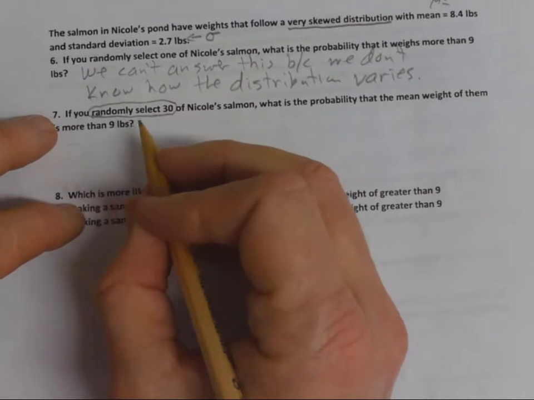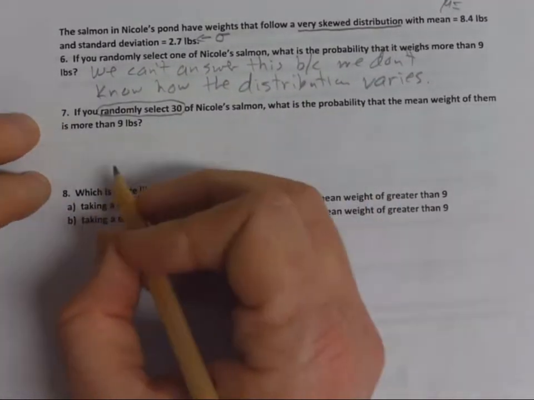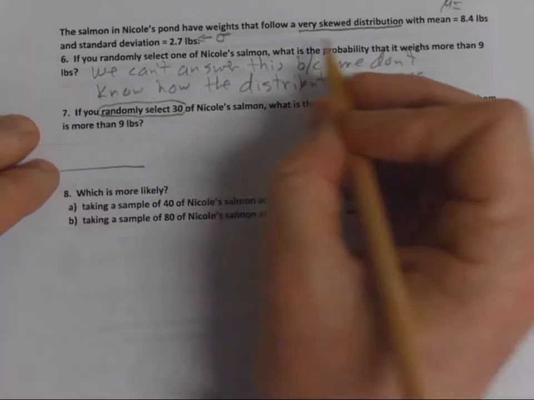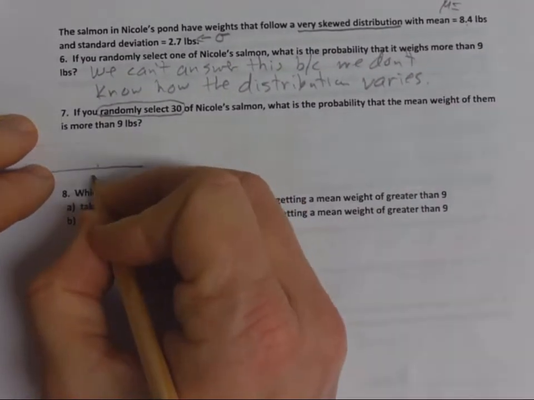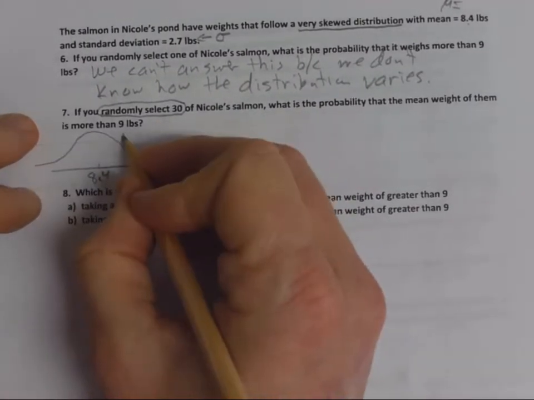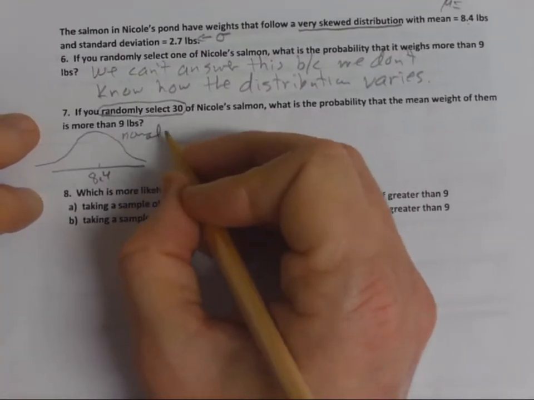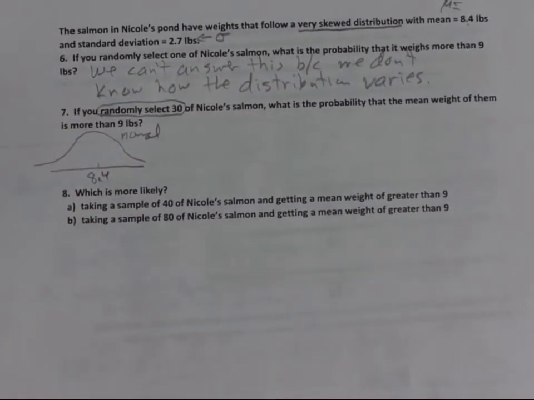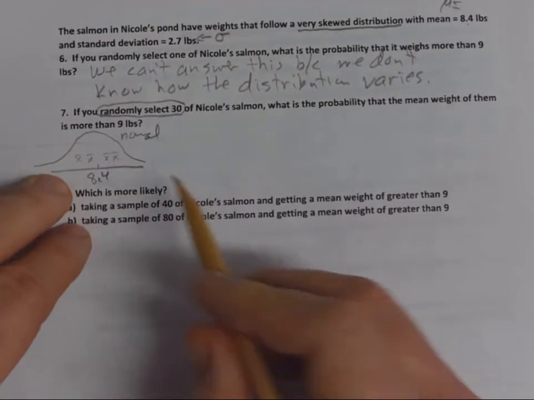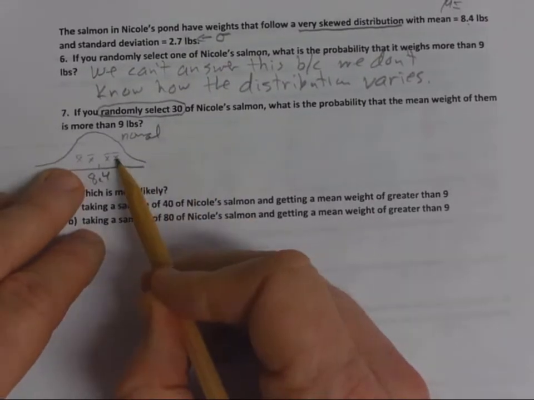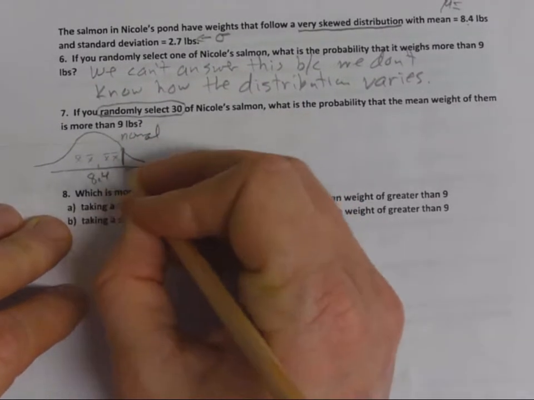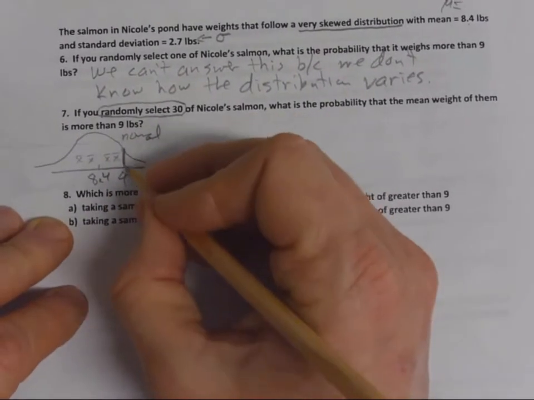If you've randomly selected 30 of them, now what we've got is we've created a sampling distribution. And the mean of this sampling distribution will be 8.4, right there, and it will be approximately normal because of the central limit theorem. And so every point on here represents a potential X bar, a potential sample average of 30 of them. So what's the probability this is going to be more than 9? I know 9's more than 8.4. I don't know where it is up here, but this is just for reference.